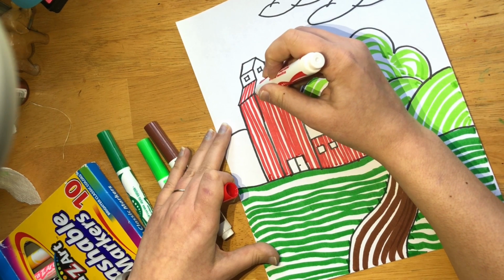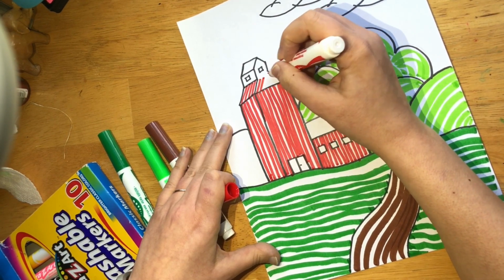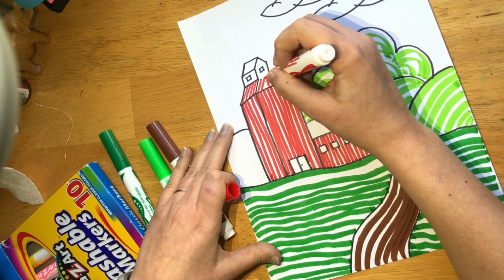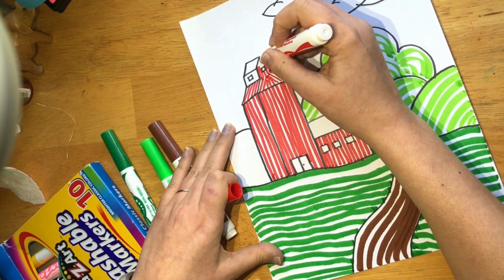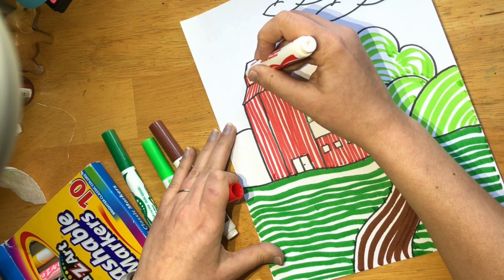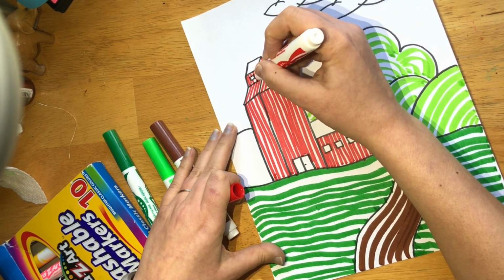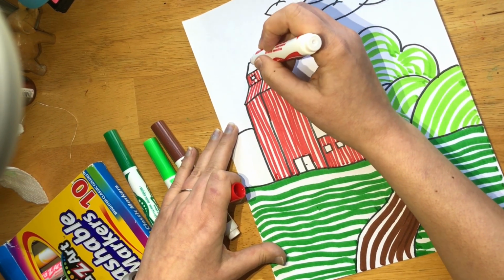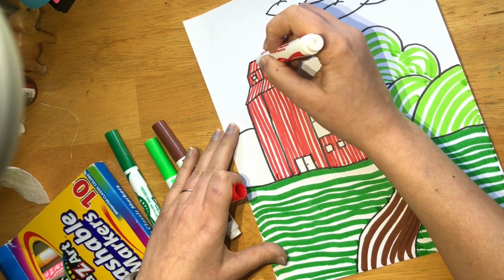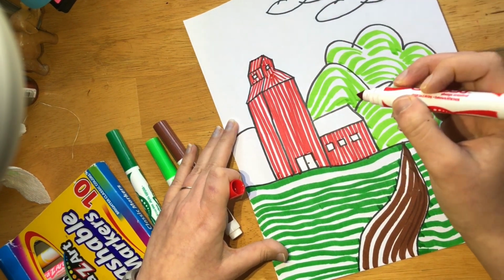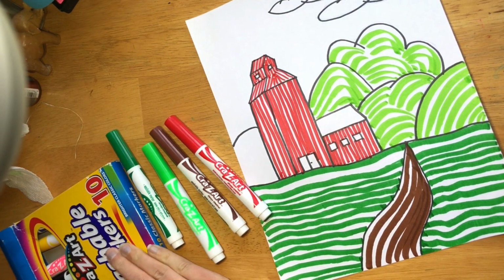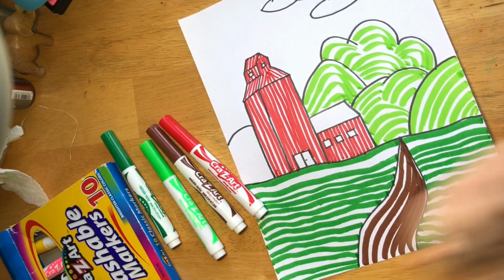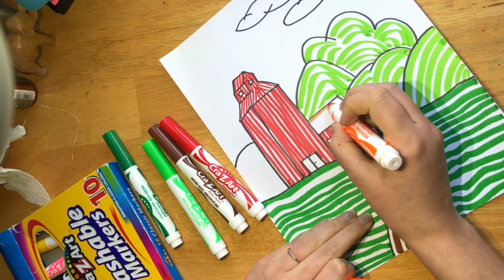I could even do that. And now thinking about the roof.